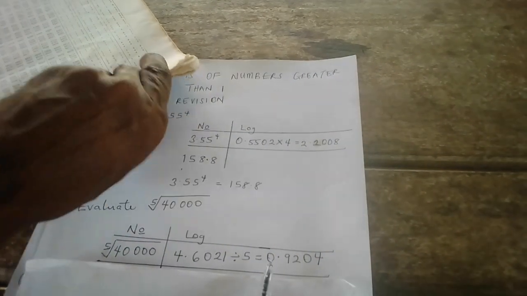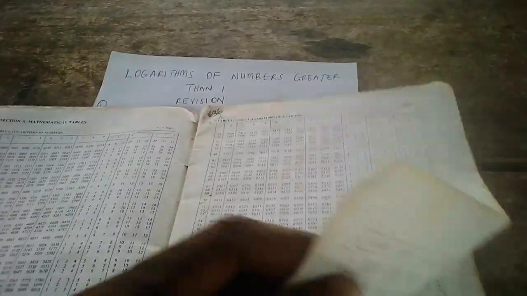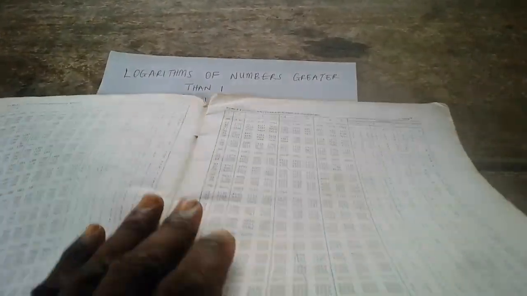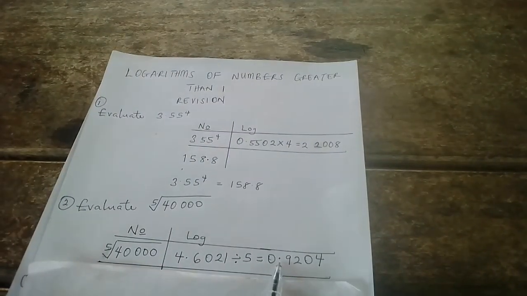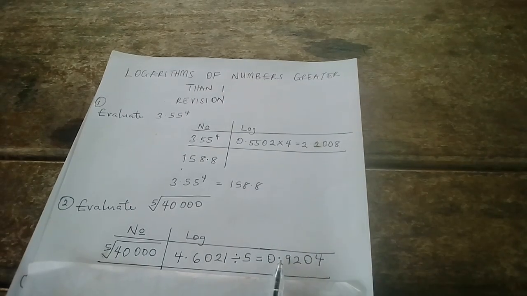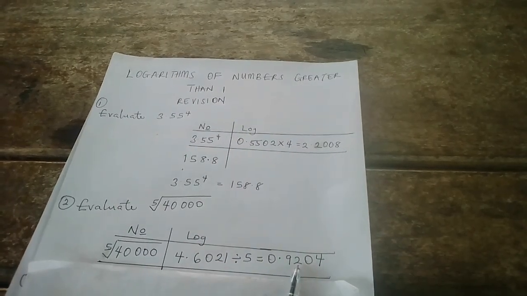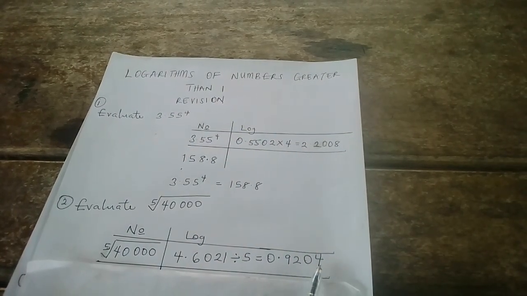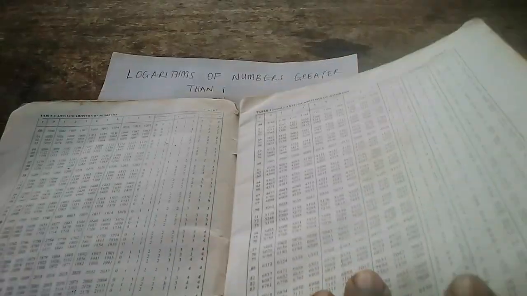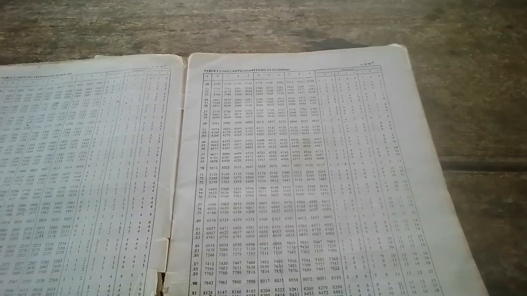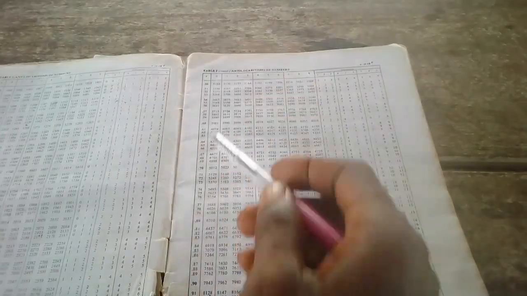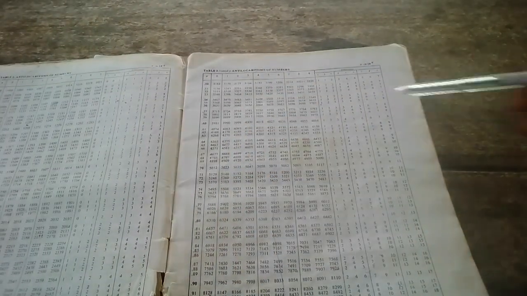So you now open to your anti-logarithm table. You pick the number after the decimal points, which is 0.92 under 0, difference of 4. So you come to your table. You look for 0.92 under 0. This is 0. Difference of 4.